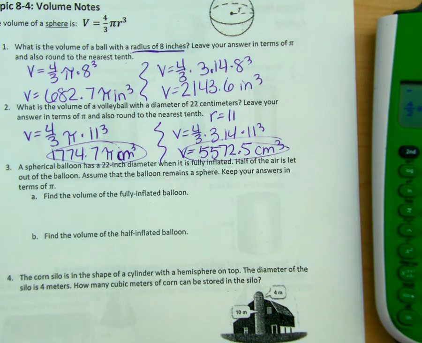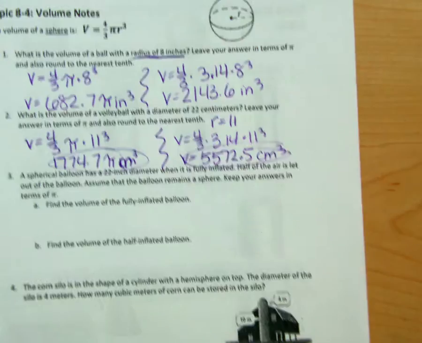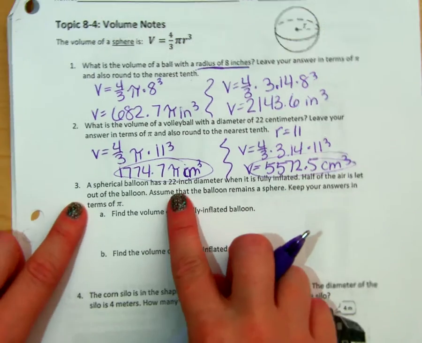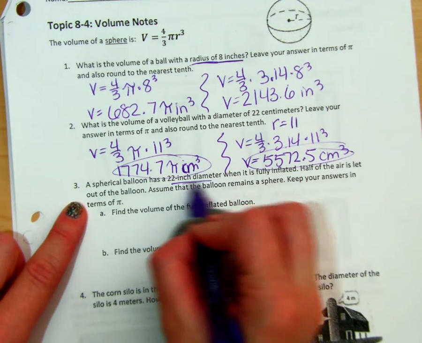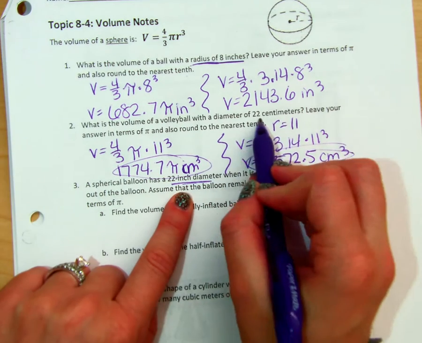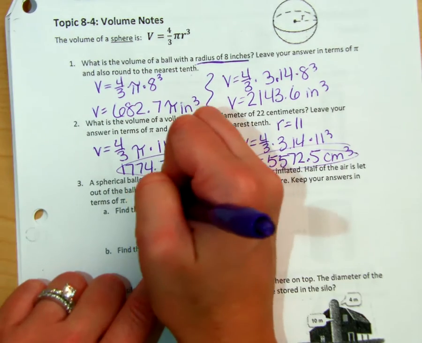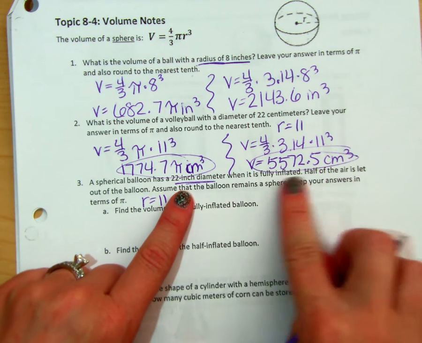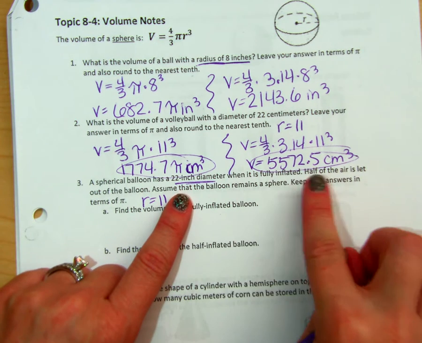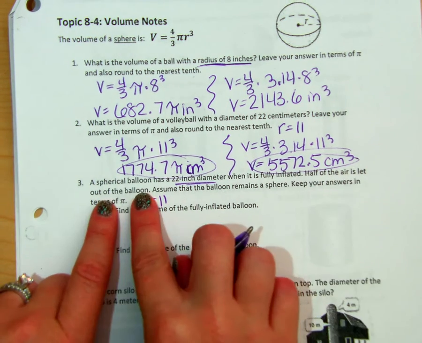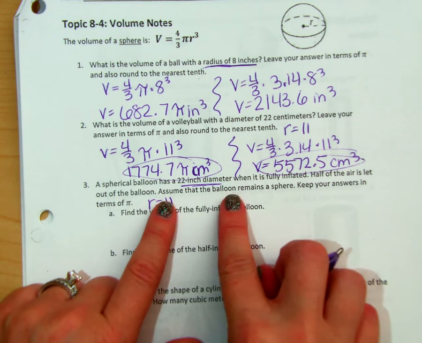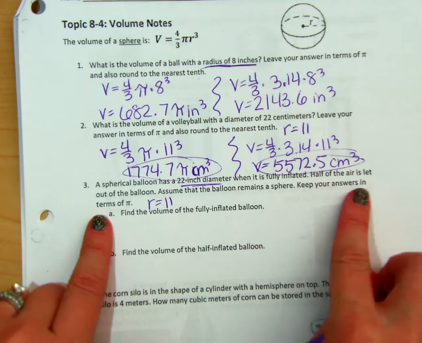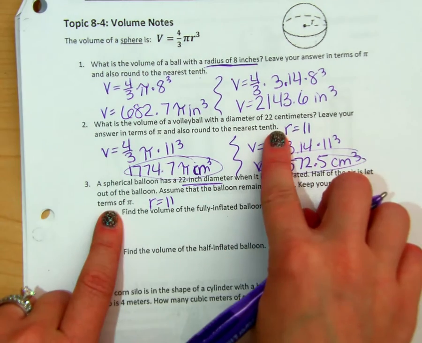All right, we're going to do one more example together. A spherical balloon has a 22-inch diameter. That was the same diameter over here, so we know the radius is actually 11. It's fully inflated. However, half the air is let out of the balloon. Assume the balloon remains a sphere. Keep your answer in terms of pi. So we don't need the decimal, we just need the pi.